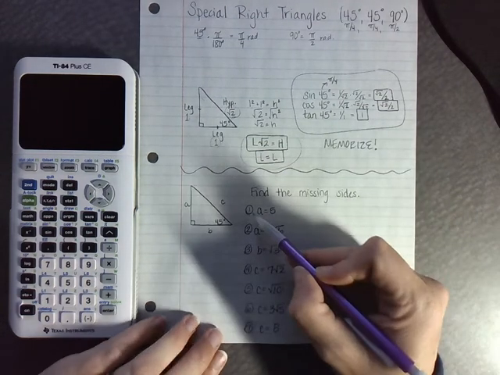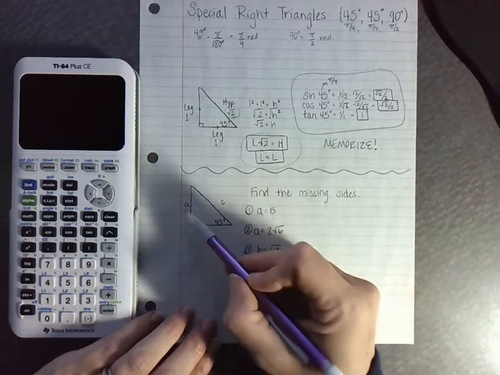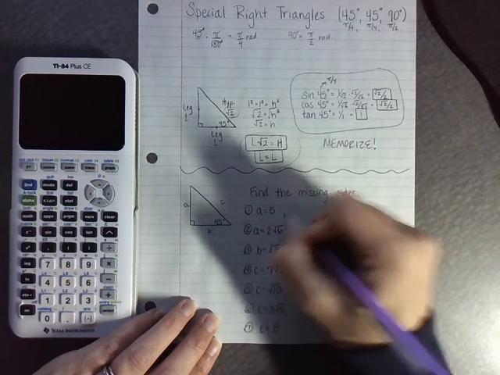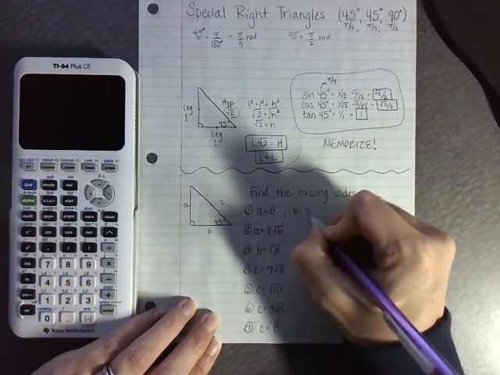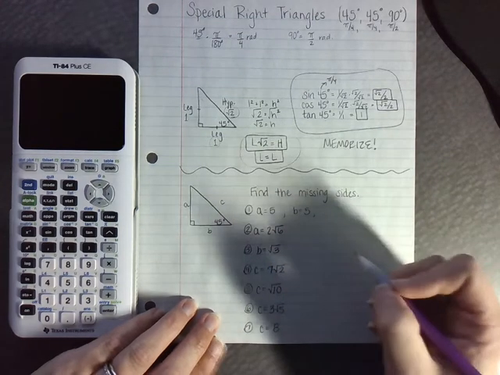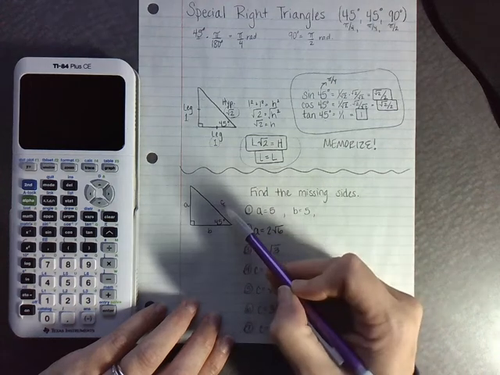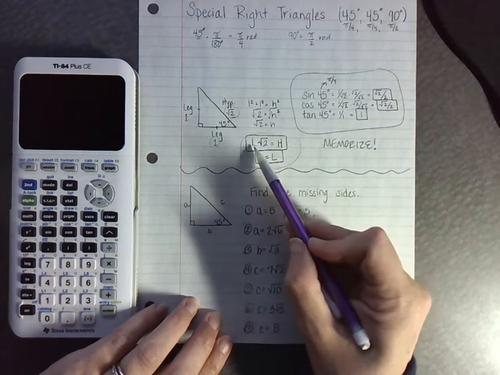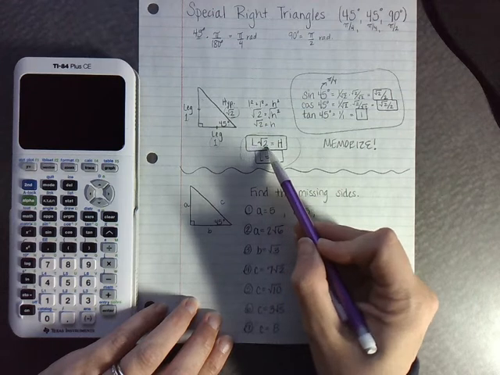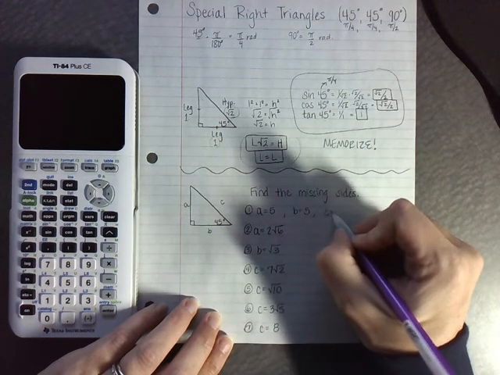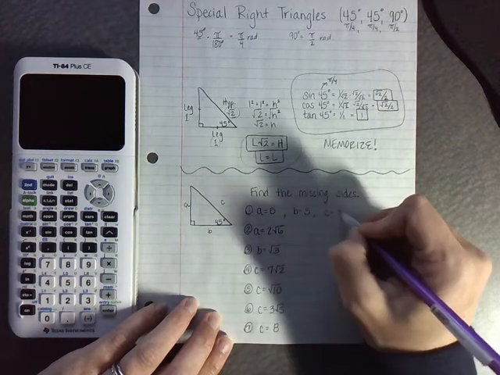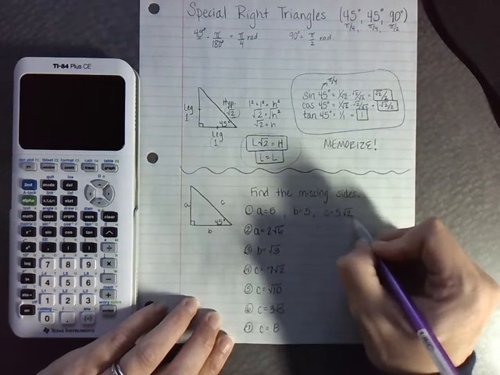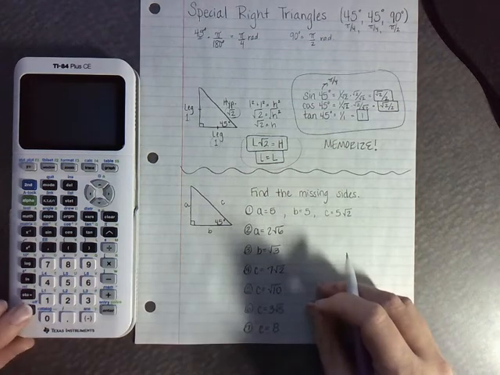Okay, so if we look at number 1, we're given that A is 5. Well, if A is 5, B is also 5. Okay, to get C, C is our hypotenuse. Remember our formula, the hypotenuse is always the leg times the square root of 2. So our C value is our leg, which is 5, times the square root of 2. So it's just going to be 5 square root 2.